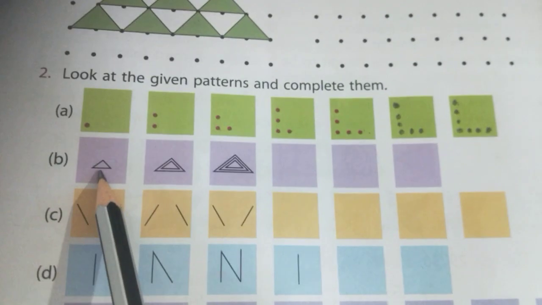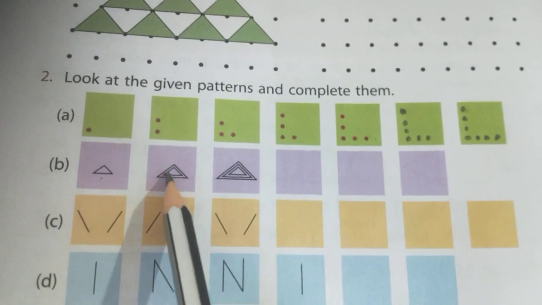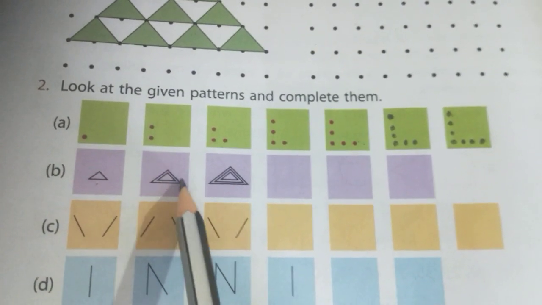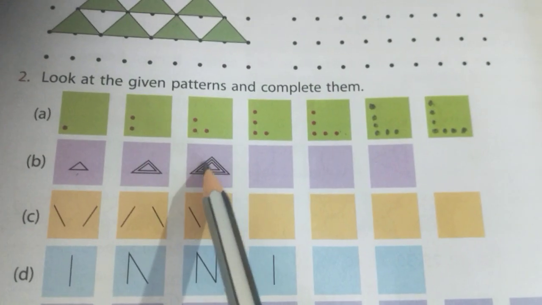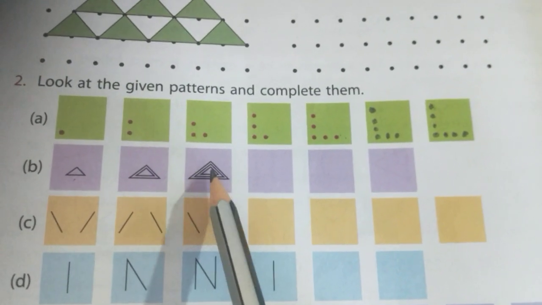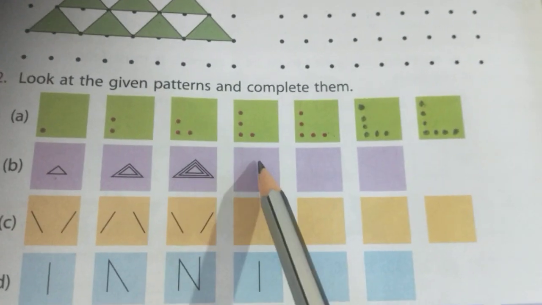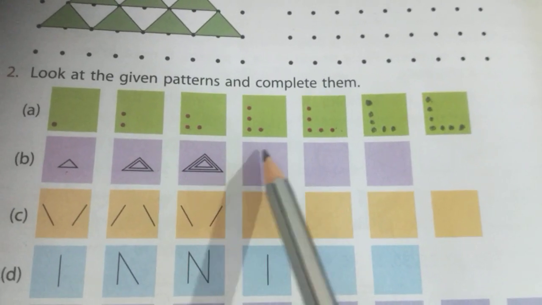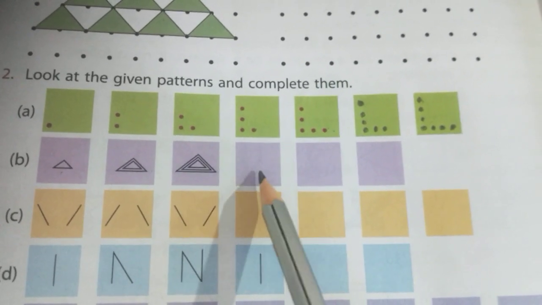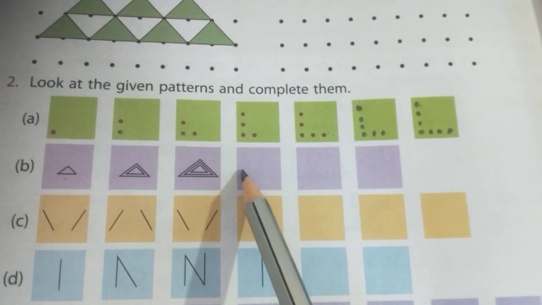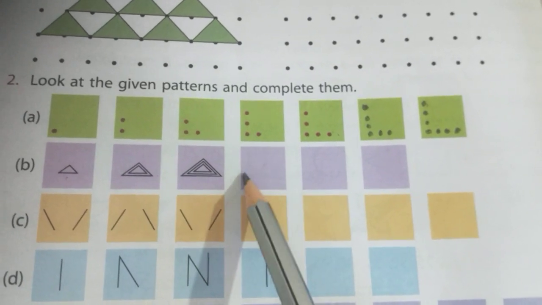Okay, here there is a single triangle, here there are 2 triangles. Inside a triangle there is another triangle. Here inside a triangle there are 3 triangles in the third box. So inside the fourth box there will be 4 triangles. So you have to make 3 triangles inside a bigger triangle.